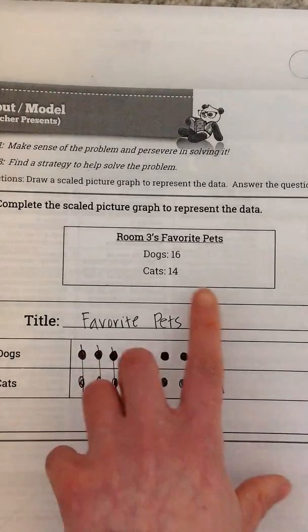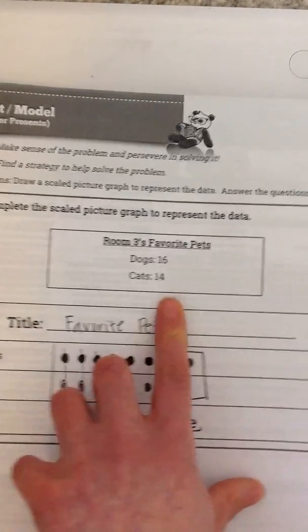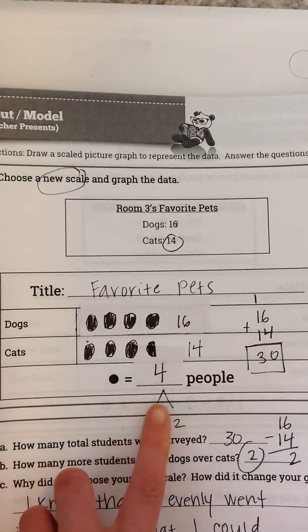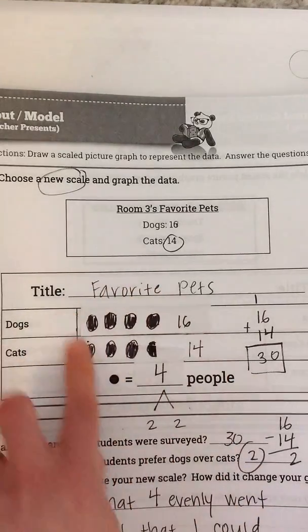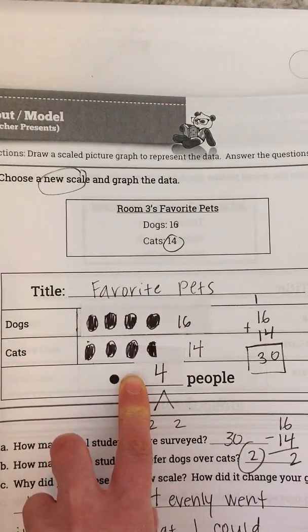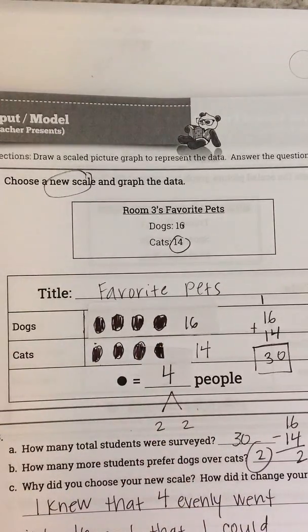of course, depending on your data, okay? The larger your scale is, the less it's going to have, the less symbols or pictures you will have in your pictograph, okay? So if you have any questions, you can go back and refer to this video.